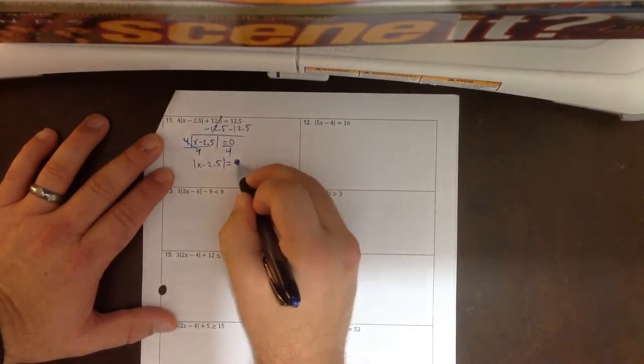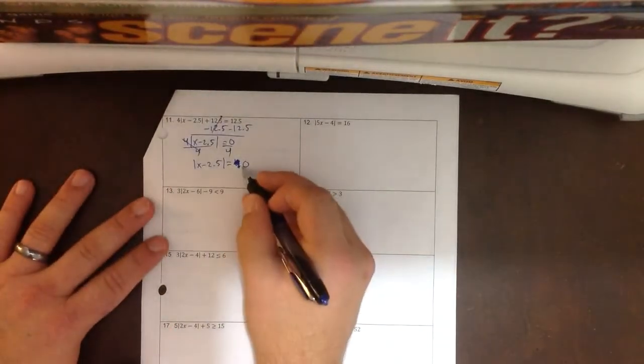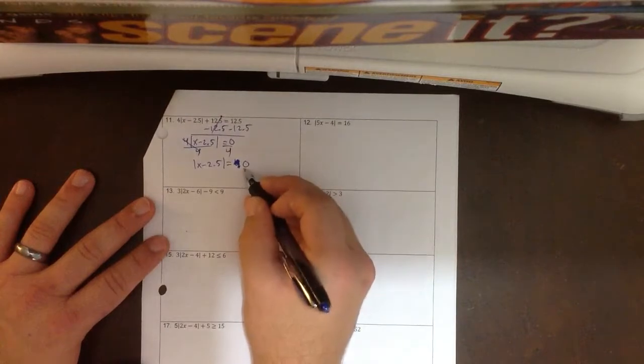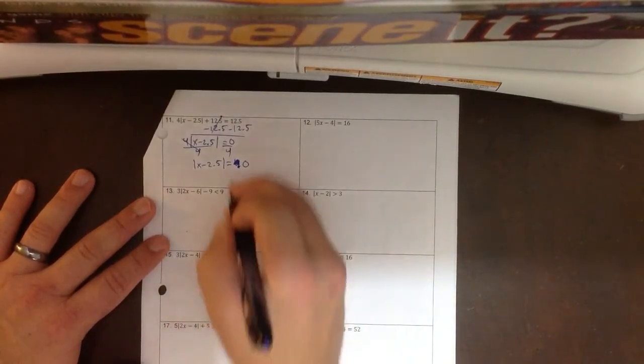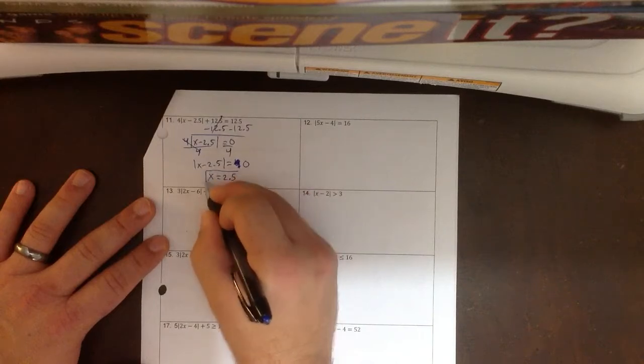Whoop, sorry. 0 divided by 4 is 0. Alright, so since it equals 0, there's no positive and negative 0. There's only 0. So this one only has one solution. I'm going to add 2.5 over, and x equals 2.5.